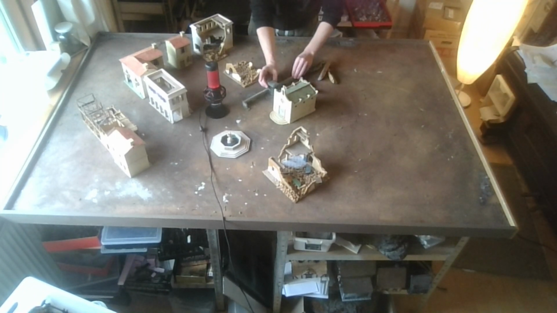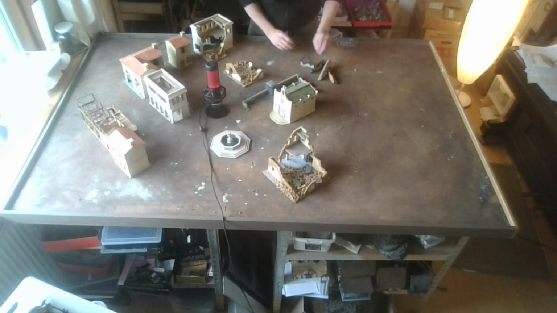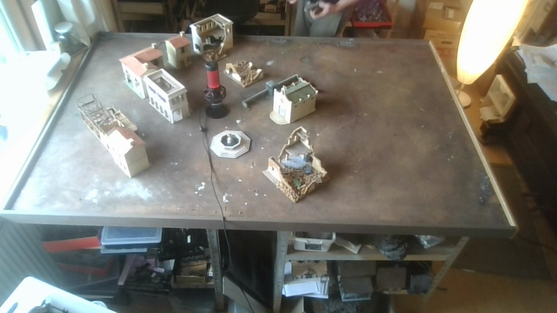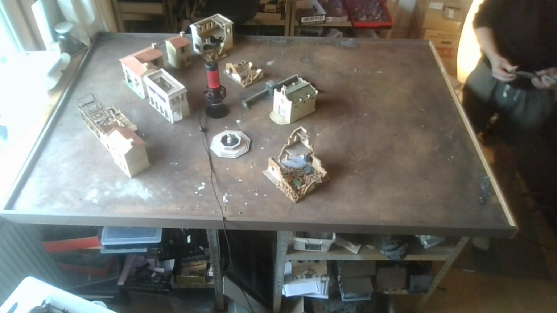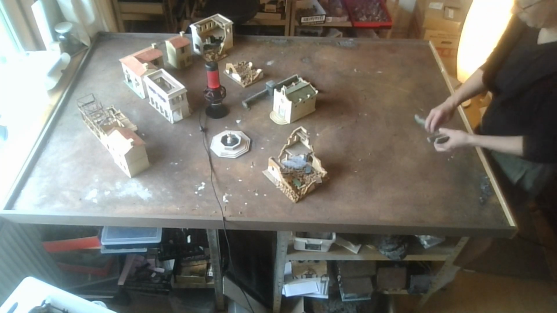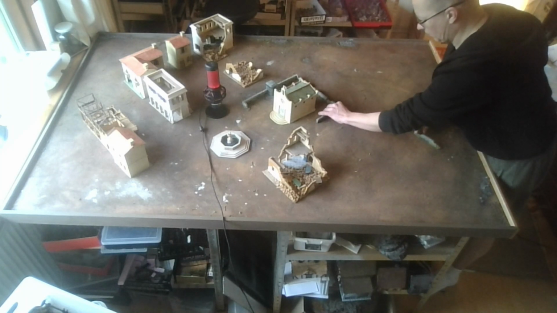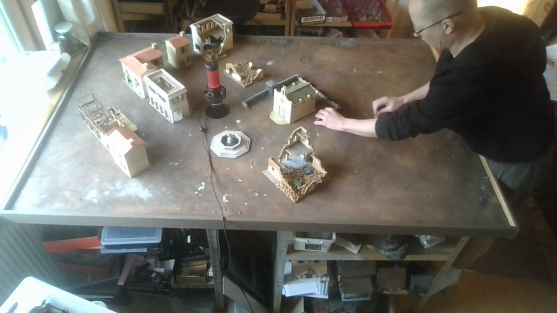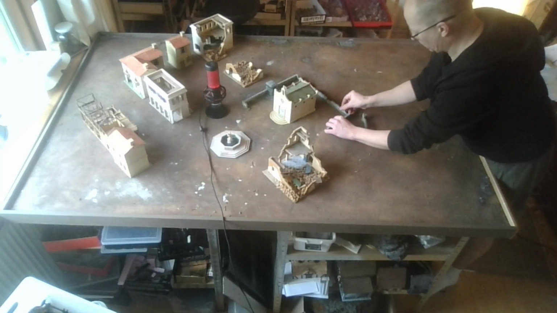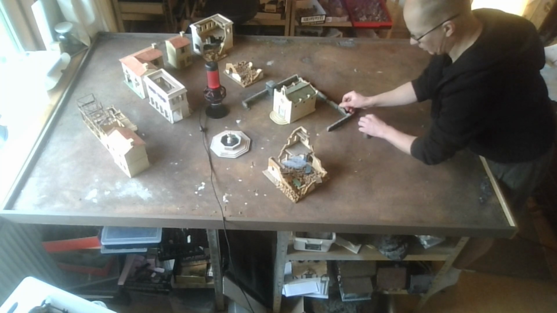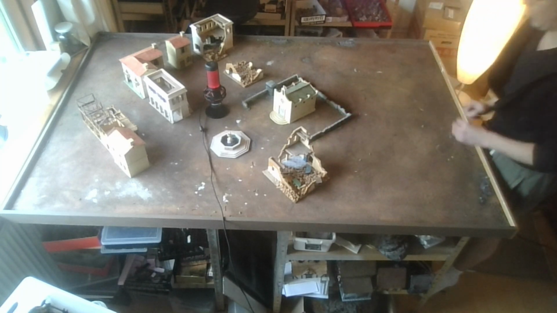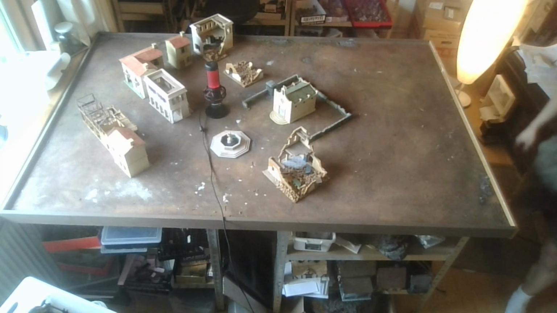Actually make the gap here, like that. Because I've seen that happen sometimes. Then we need a few more bits of the wall here. Maybe go all the way to there. Yeah. That looks good. Like that. So now the church has a wall.